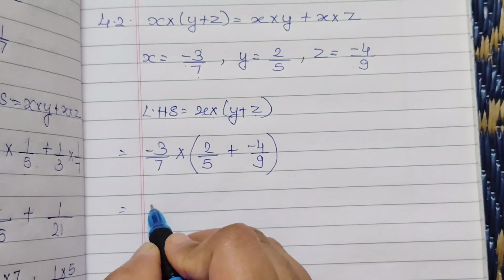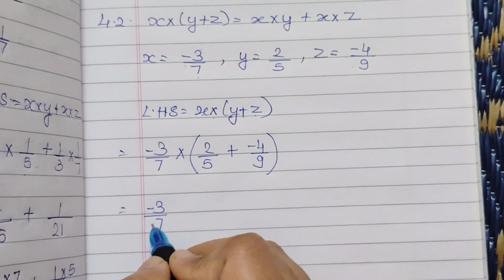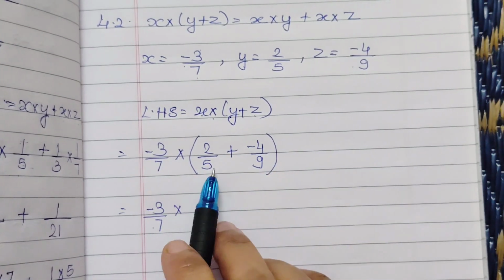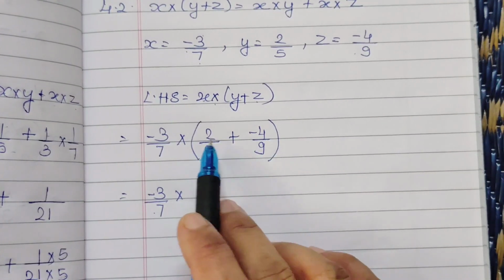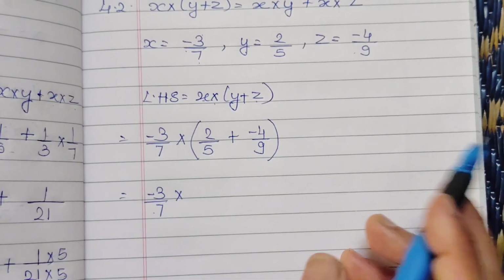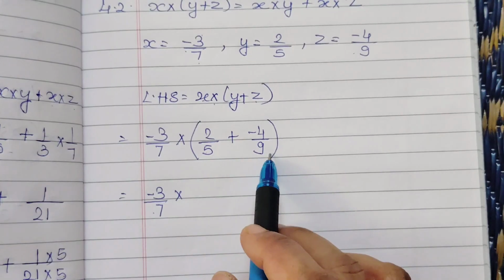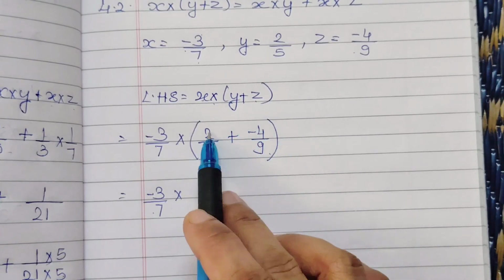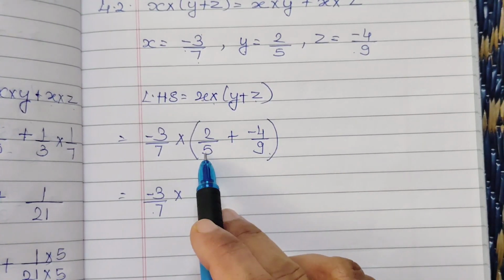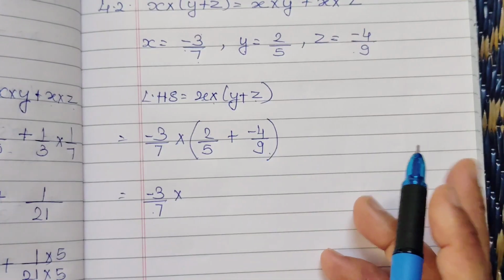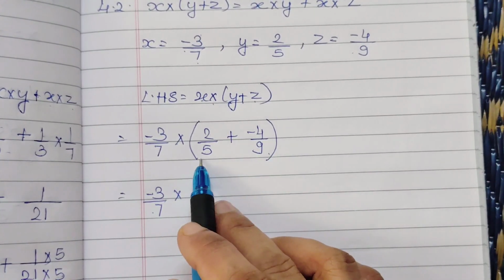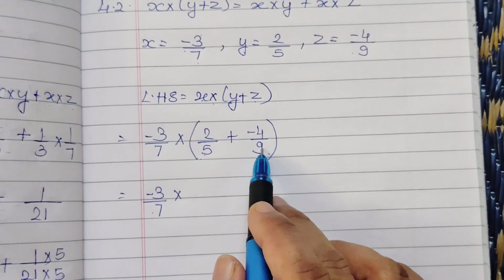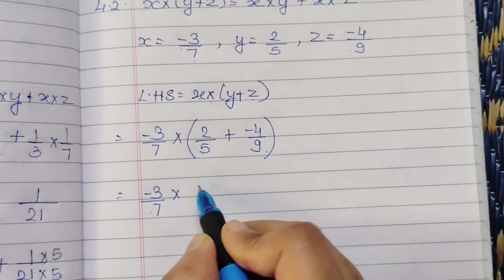The bracket. So I will write minus 3 upon 7 as it is, multiply by. Now here, if we see, there is addition in between. So we cannot directly add 2 plus 4, 5 plus 9. No. We have to equalize the denominators first. Then we can add the numerators. So 5 and 9 don't go in any same table. So I will multiply 9 over here and I will multiply 5 over here. Okay, so let's do it.